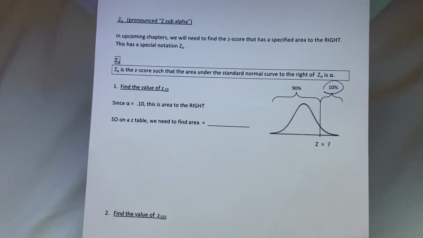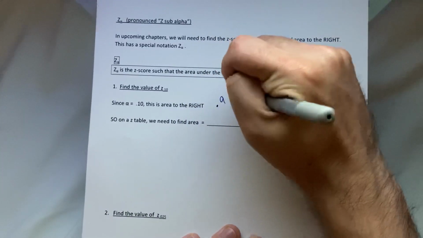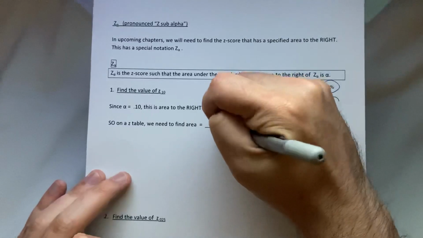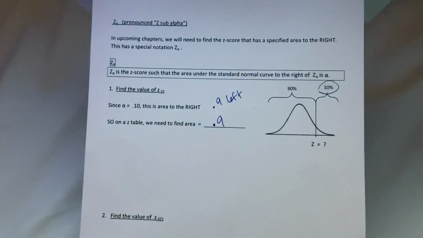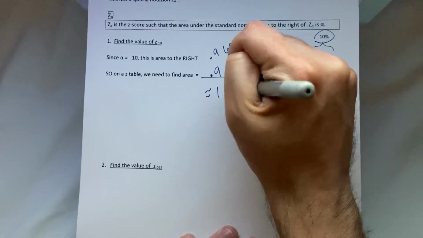So find the value of z of 0.1. That means 0.1 is to the right, which means 0.9 is to the left. So on the z table, we really are looking for 0.9, not 0.1. So just be careful of that. And that occurs around the z-score of 1.28.